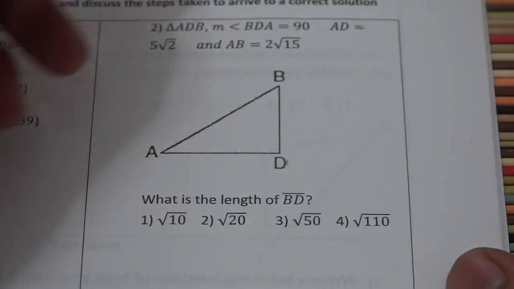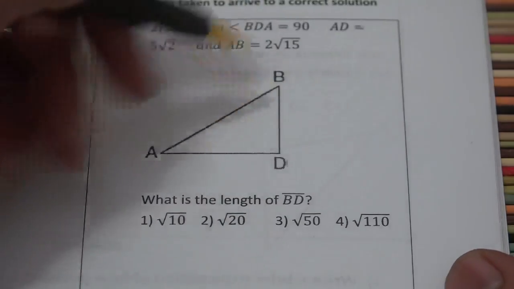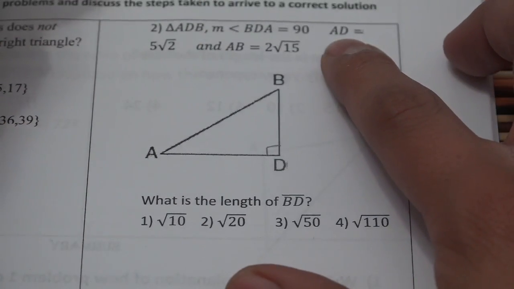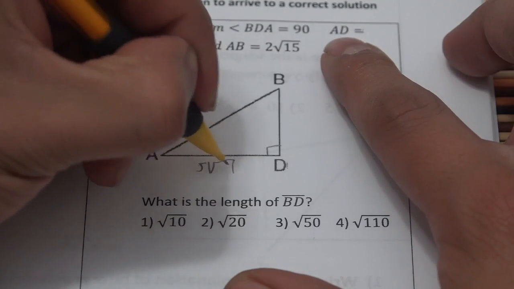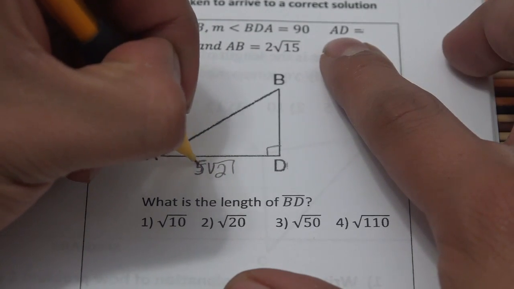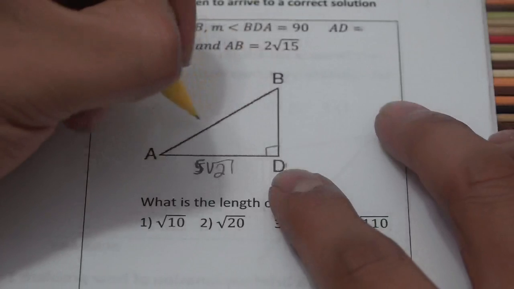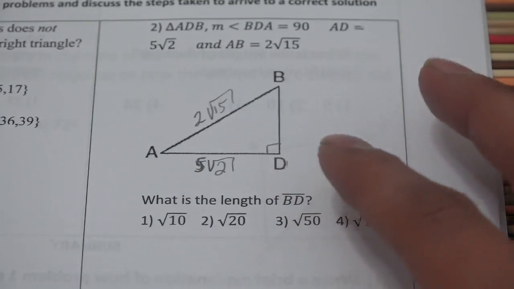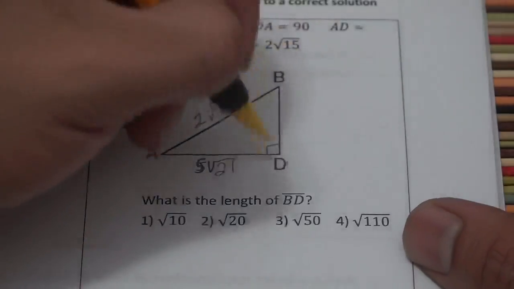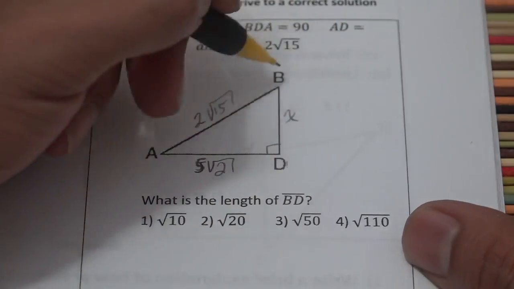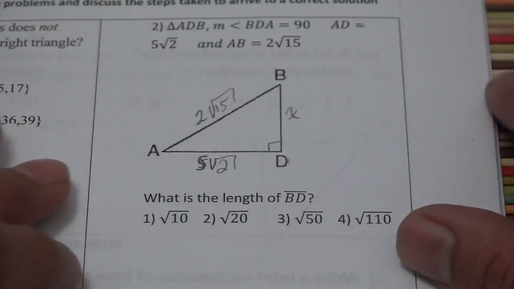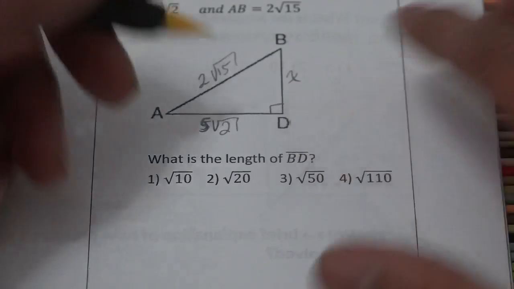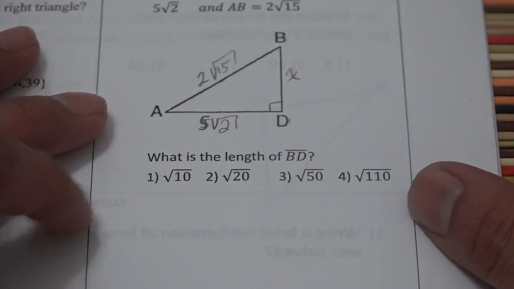Okay, here. So we have a right triangle. BDA is 90. This is 90 right here. Now, the length of AD is 5 radical 2. This is going to be a very long lesson. The length of AB is 2 radical 15. They want me to find the length of BD. I could call it X or I could call it BD. I really don't care. I'm going to use BD just for the sake of doing it.